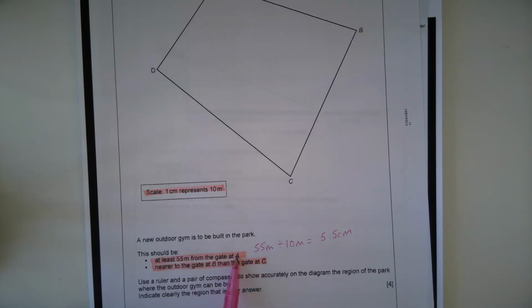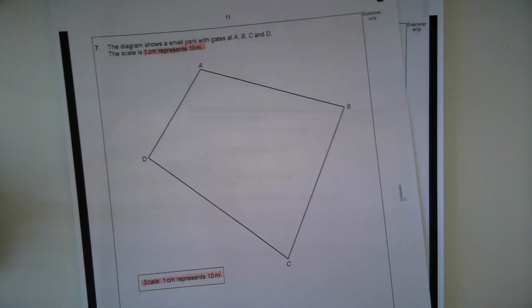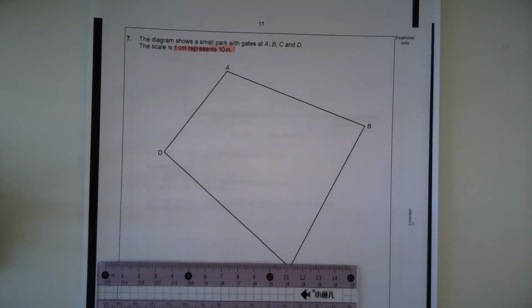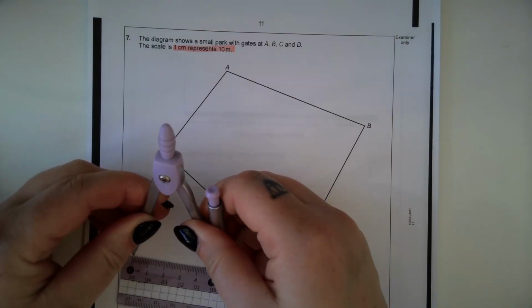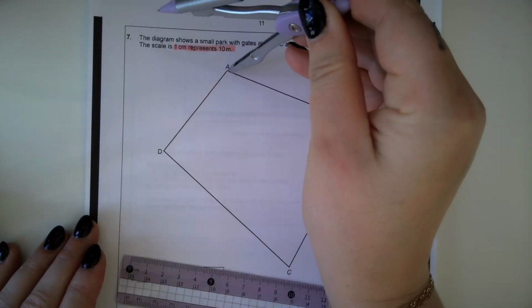Now this criteria here only mentions gate A, so it's from a point. So when we're doing the locus of points from a point, it's simply a circle around that point. So we're going to set our compass to 5.5 and then we're going to draw an arc.